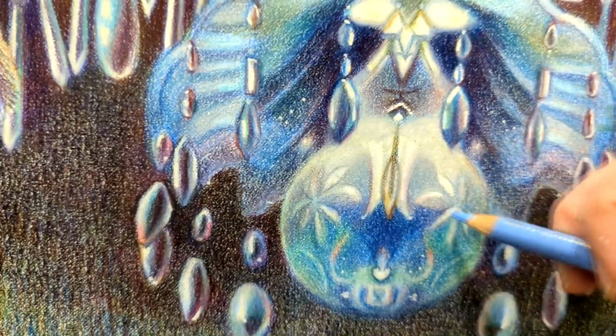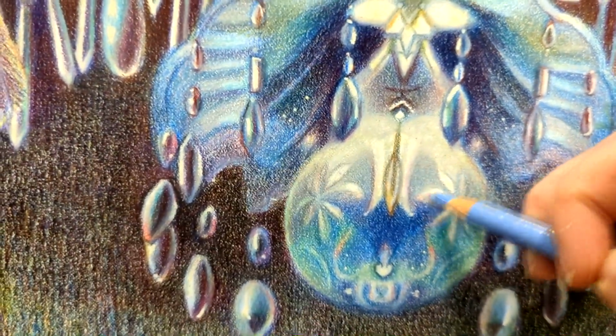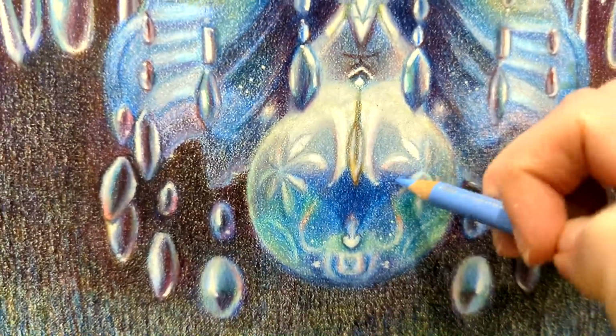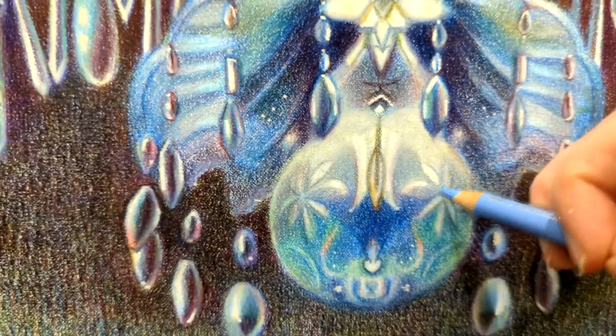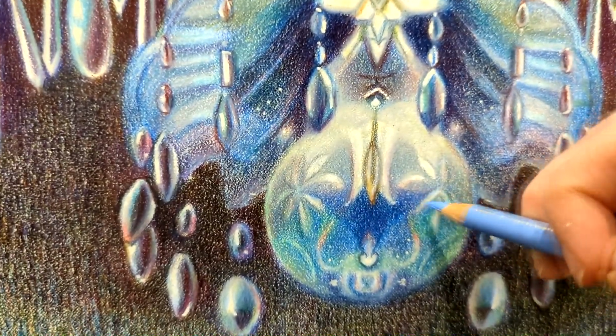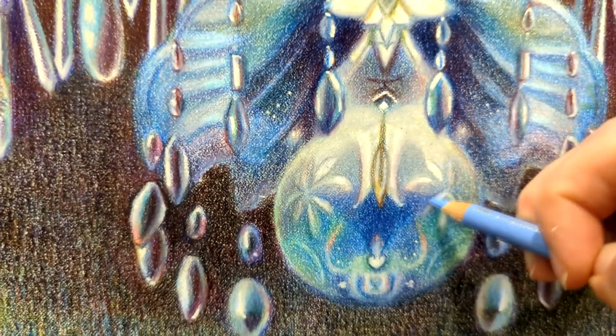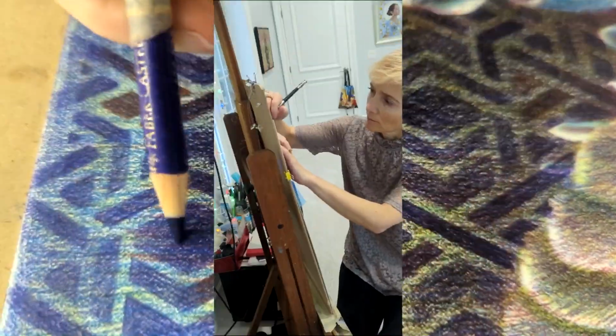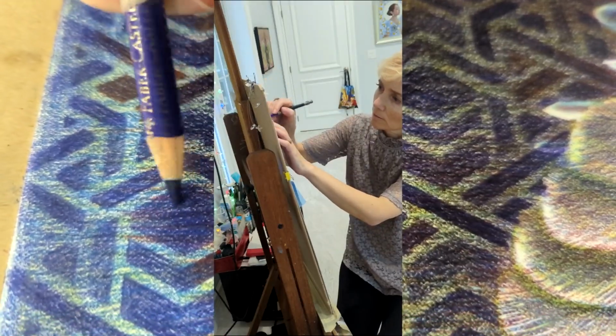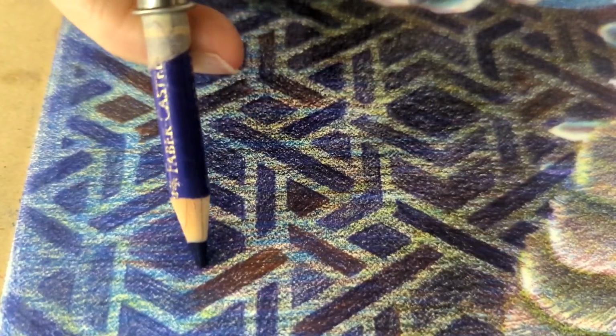And finally I get to my final stage of drawing, when everything is covered and I can work on finer details, transitions between the tones, textures, and the definition of some edges and shapes.